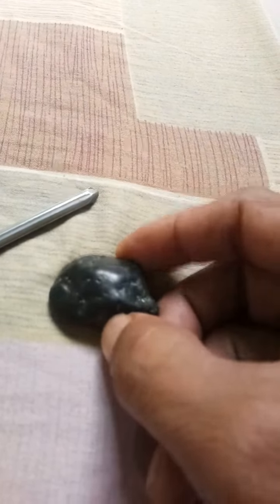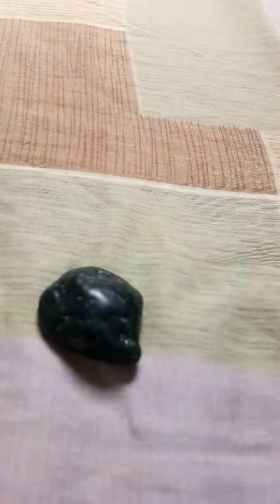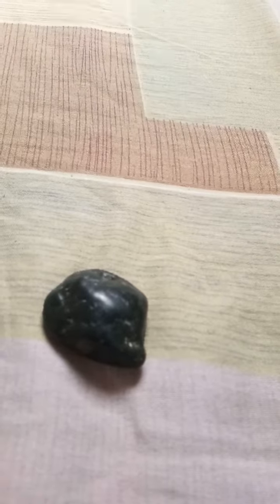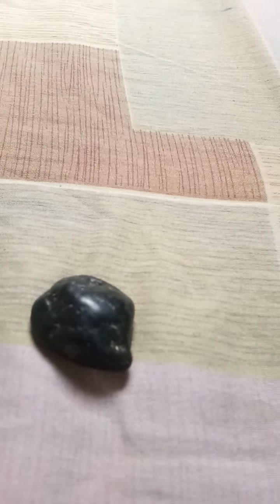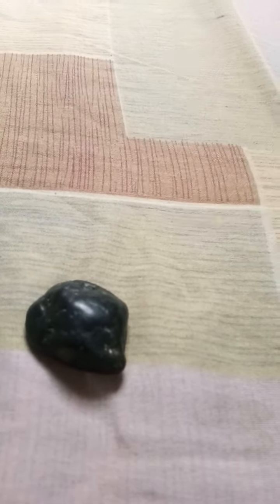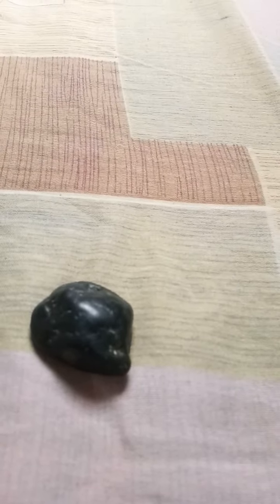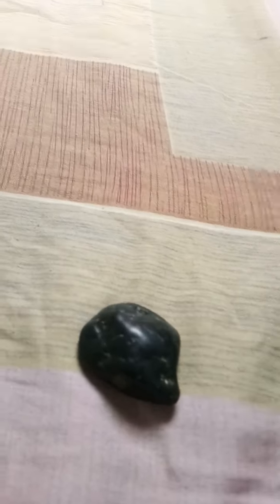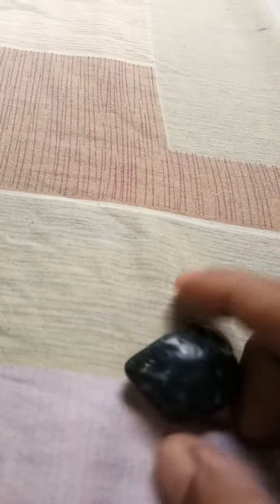They tried to scratch it using their sharp pointed metal, which has a Mohs hardness of 9, and we found out that it leaves no scratch.